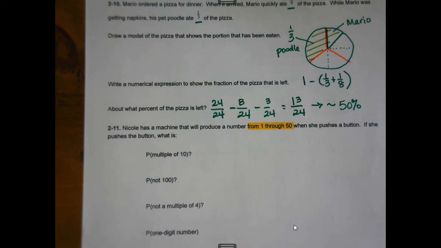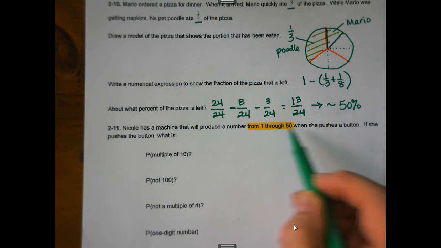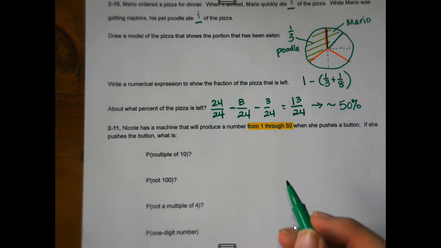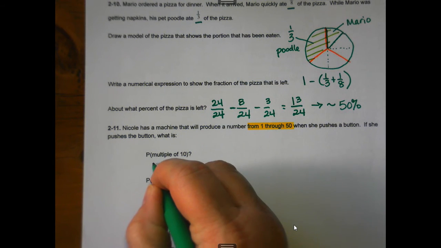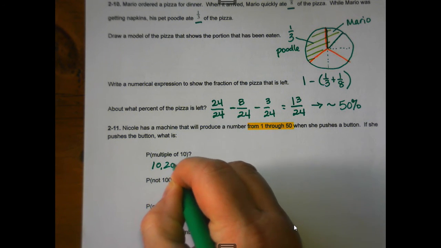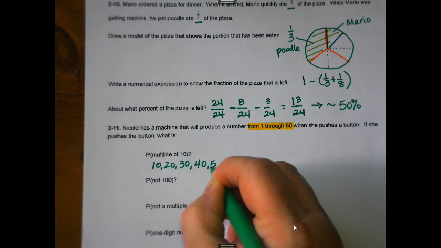To figure out the next part of this, multiples of 10. Nicole has a machine. It'll produce a number from 1 through 50 when she pushes a button. To find the probability of multiples of 10, I need to think, well, I've got 10, 20, 30, 40, and 50.